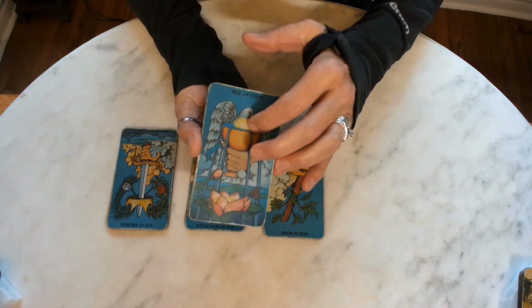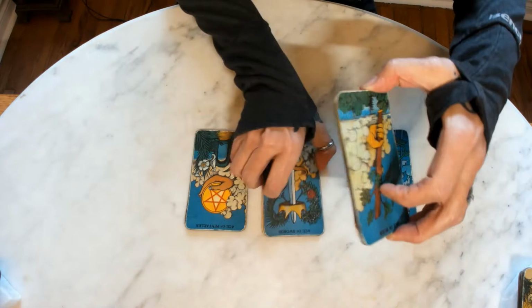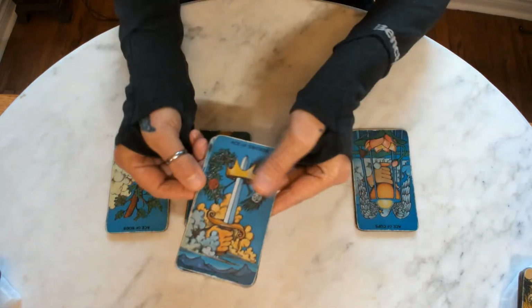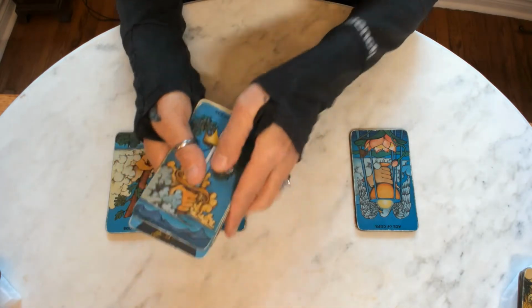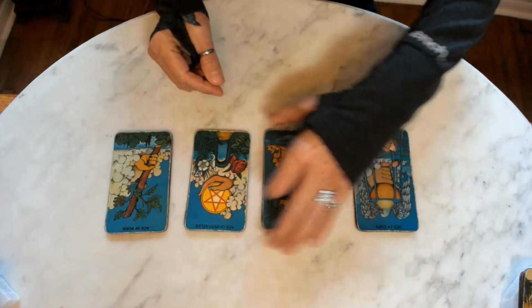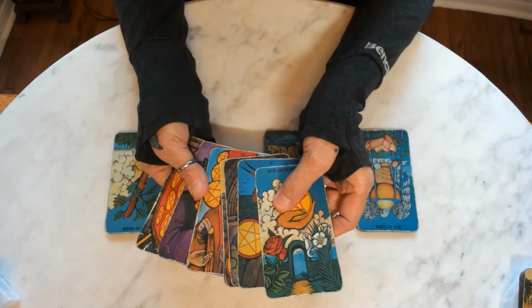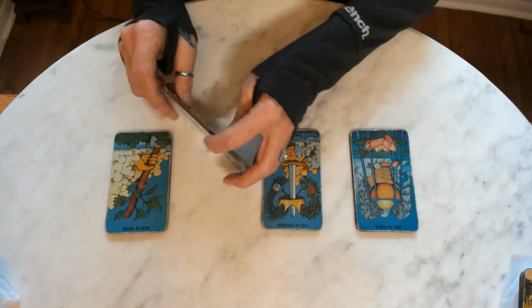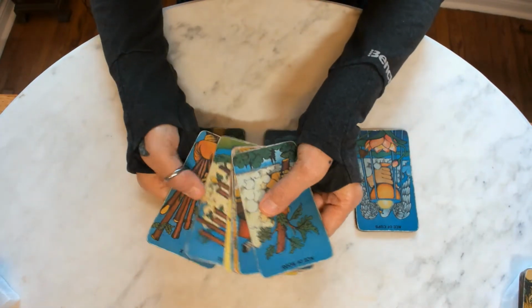So here we have the cups. Here we have the blades or the swords, and they go from the 1 right to the 10. Here we have the pentacles, again going from the ace right to the 10. Here we have the ace of rods right to the 10.